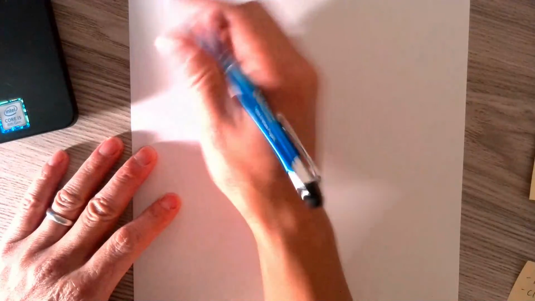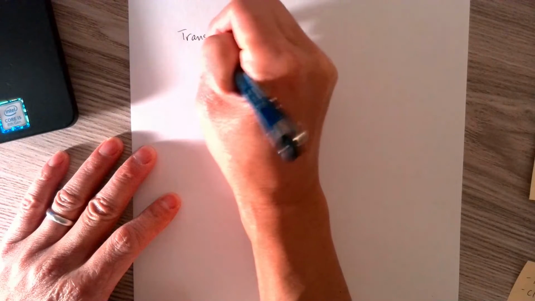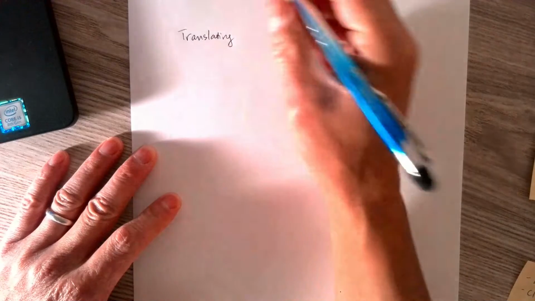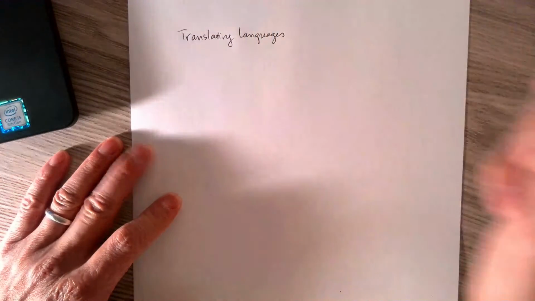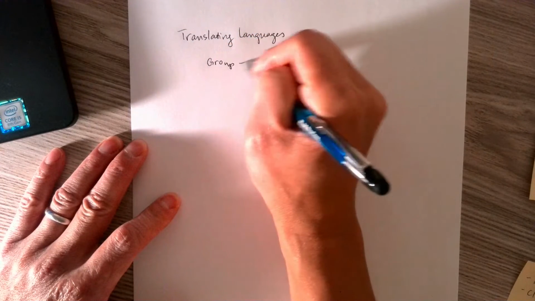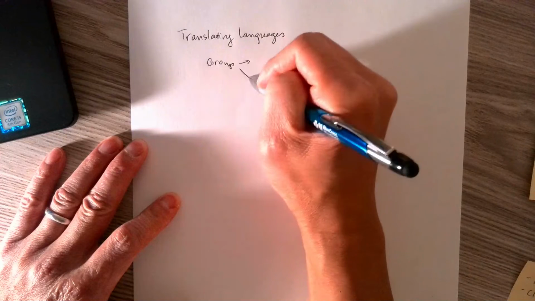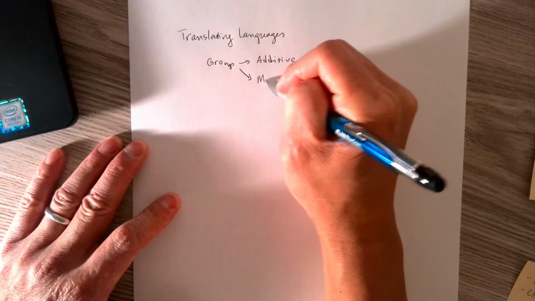Hello there, we're doing translating languages today. Specifically, group language to additive language and multiplicative language.